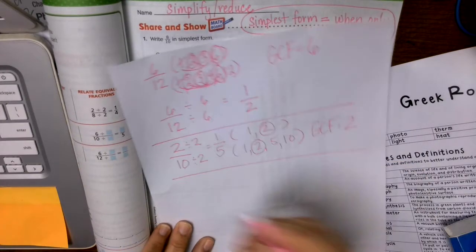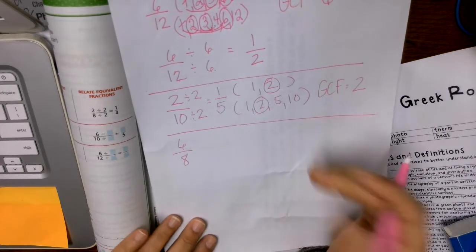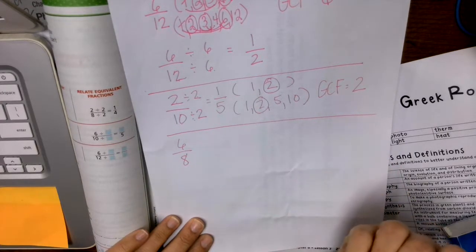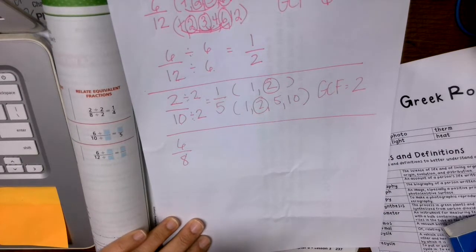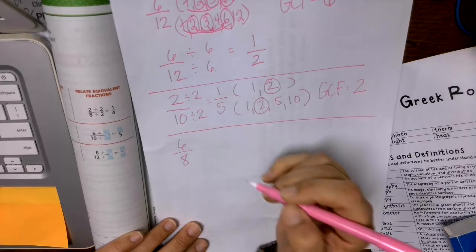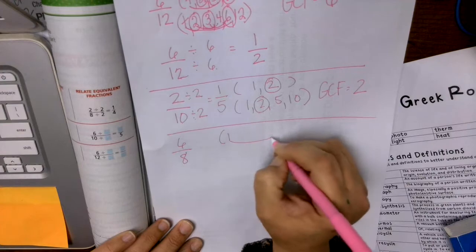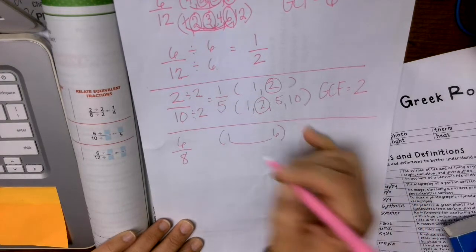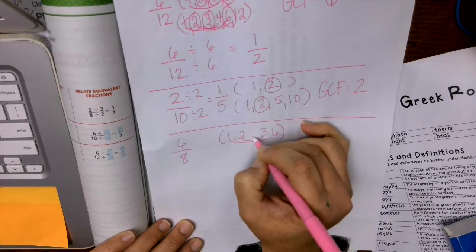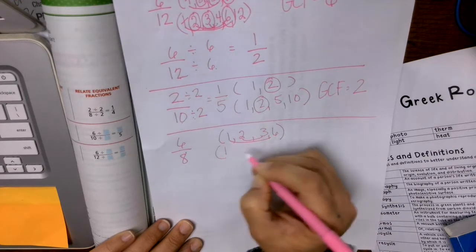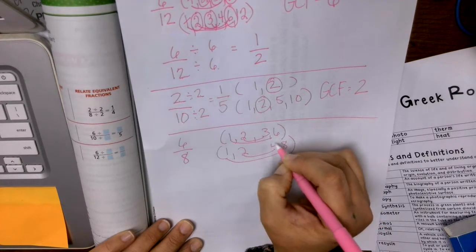Now, number 4 is a good example of showing you the shortcut will not work. So we've got 6/8. 6 cannot divide into 8. They are both even numbers, so that might give me a clue what's going to be the greatest common factor. So I'm going to write out the factors of 6: 1 and 6, 2 times 3. I'm going to write out the factors of 8: 1 and 8, 2 and 4.